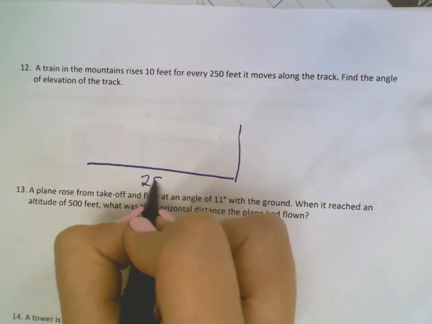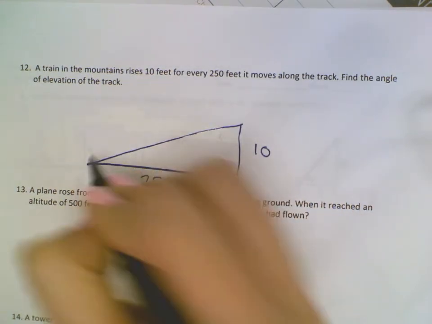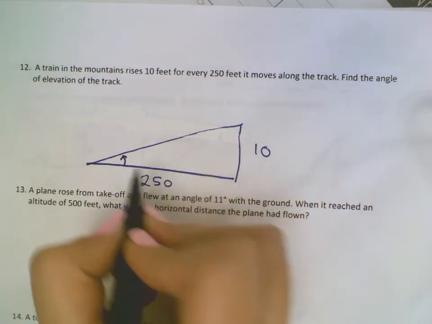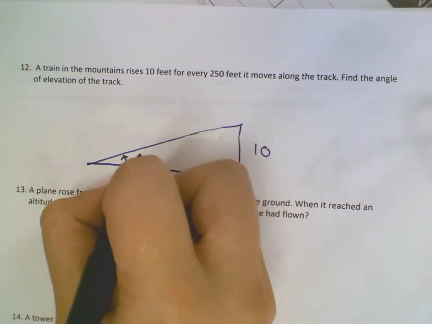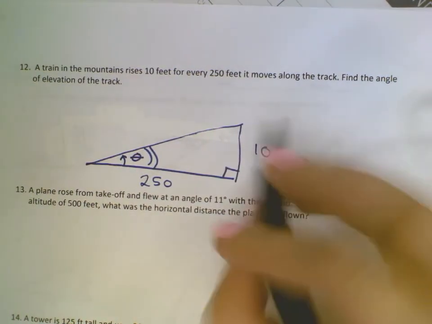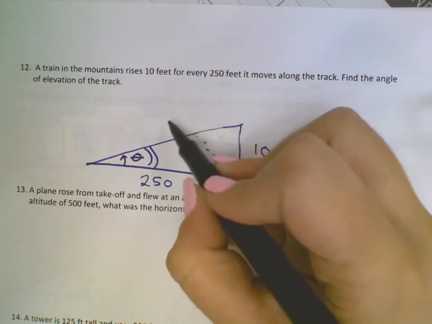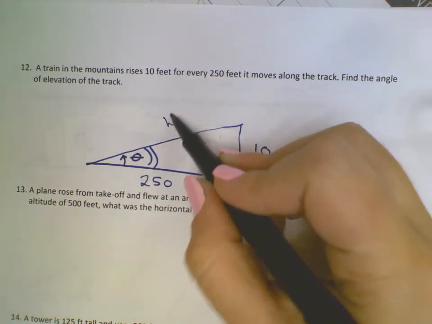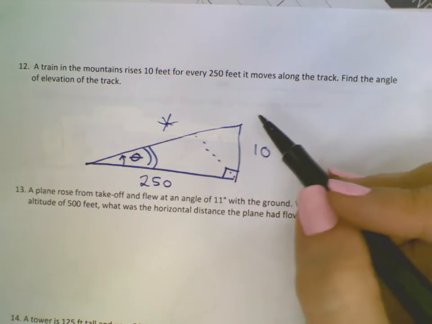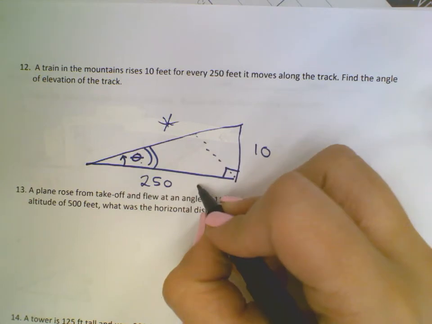So this is 250 feet, this is 10 feet. Now, our angle of elevation starts at ground level and moves up, like an elevator goes up. So really we're looking for this angle right here, which is theta. In terms of theta, this will always be my hypotenuse across from the right angle. Here's my hypotenuse. My hypotenuse is not used, so I'm going to put an X on it. There's no variable, there's no number written. Then 250 is right beside theta, so that makes this adjacent.